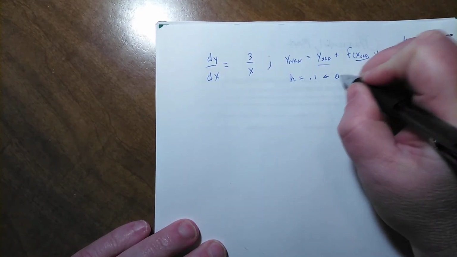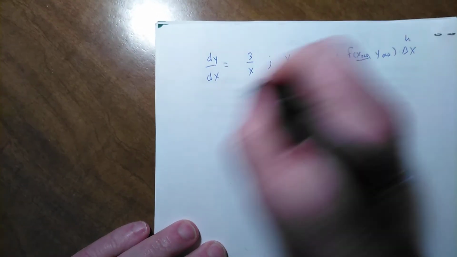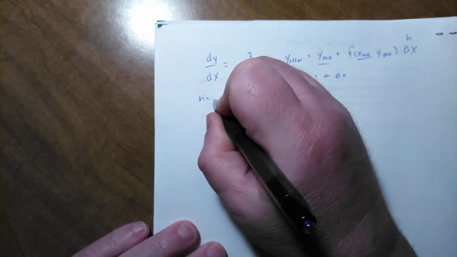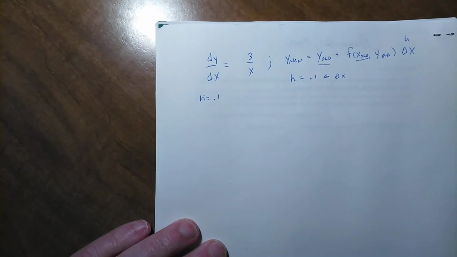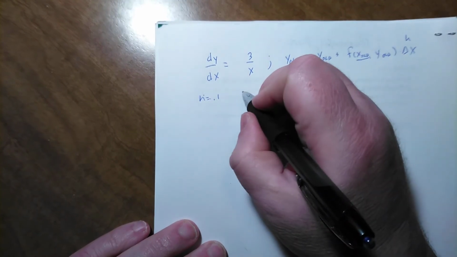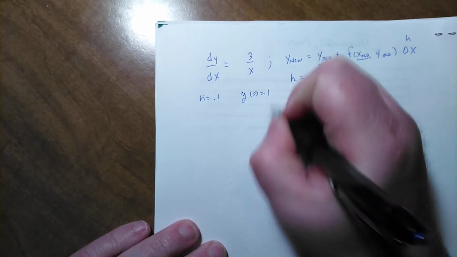Remember, this is your change in x, okay? By the way, our 3 over x, they tell us that h is 0.1. This is an arbitrary choice, okay? They do this to make the homework easier. That's fine.